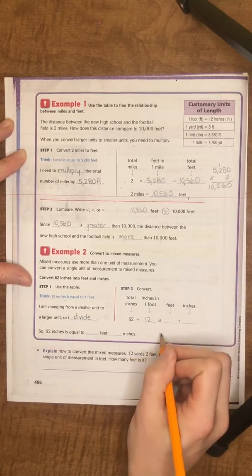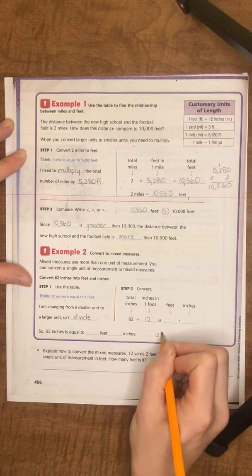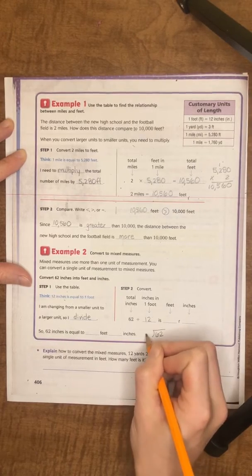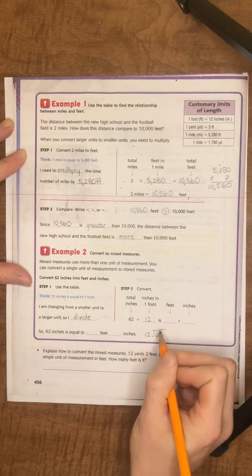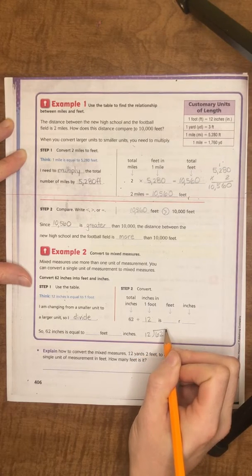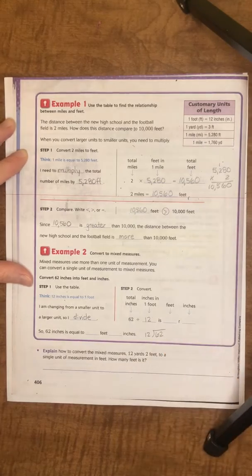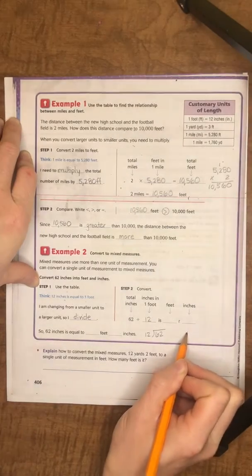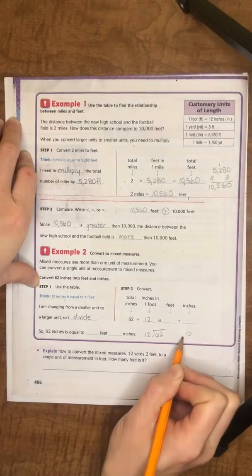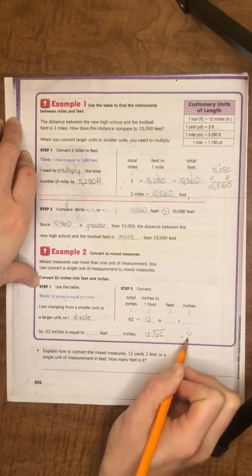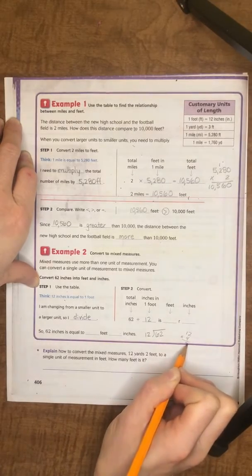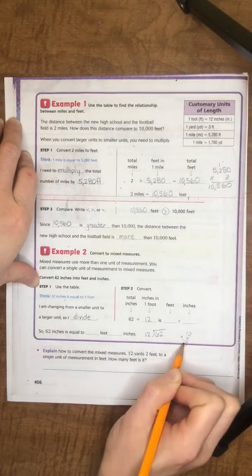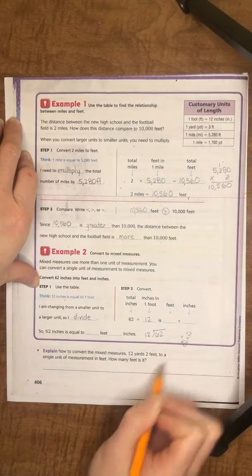And if we were going to do this, we got 62 divided by 12. Let's see here. I have not figured this out before. So we are going to be doing, let's just guess, 12 times 4 and see how close we get. So we got 48.